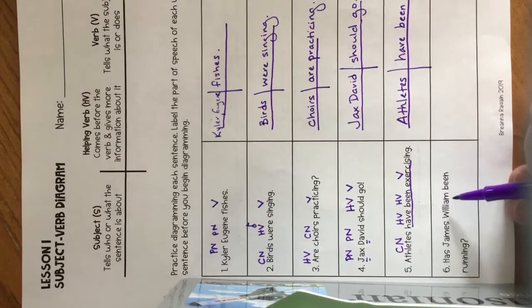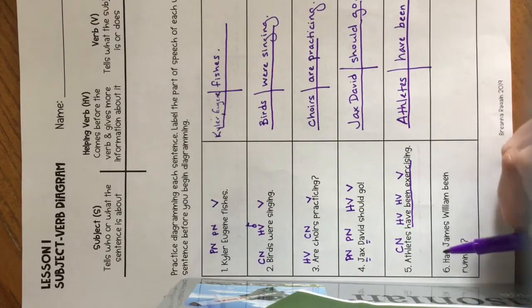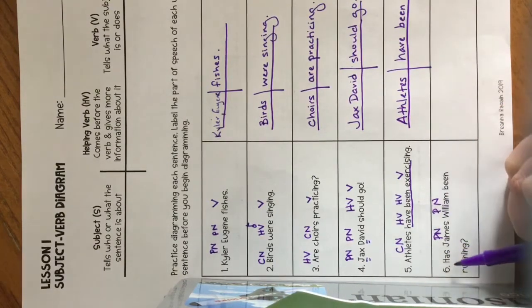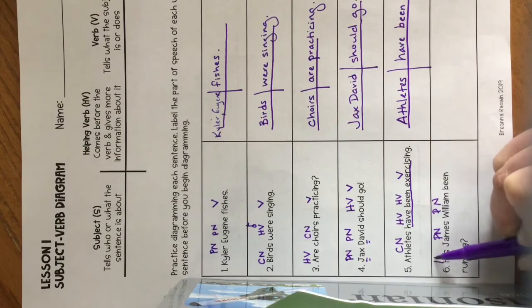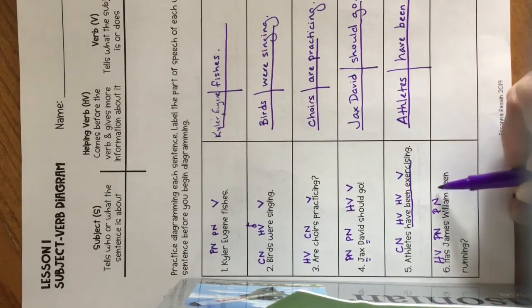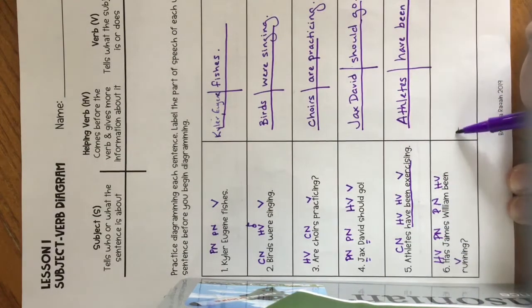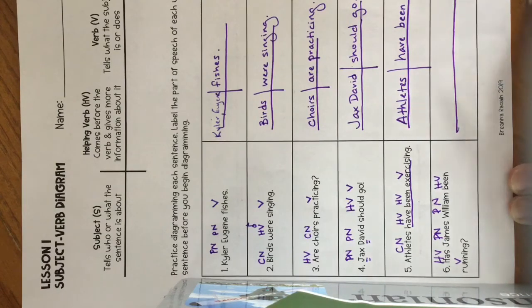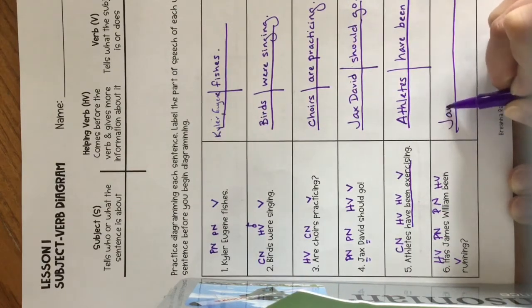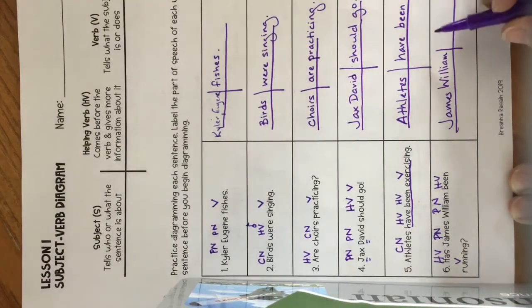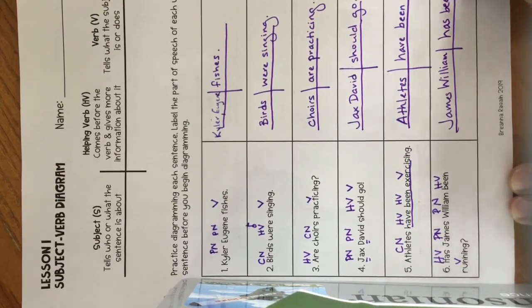All right, the last one on this page. Has James William been running? Who or what's the sentence about? It's about James, isn't it? All right, James William is our subject. But I missed a little one here. Has. Has would be your helper. Has been is a helper as well. Running, that's your verb. So when we diagram our sentence, subject on the left, James William, has been running.